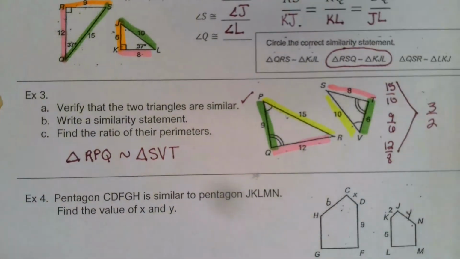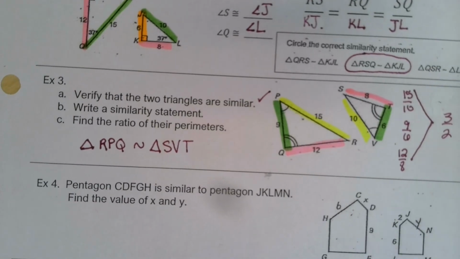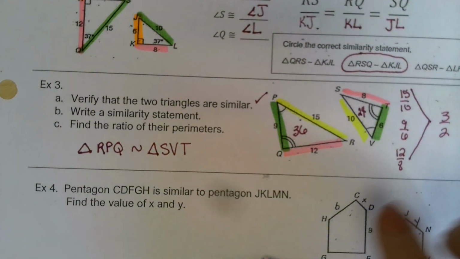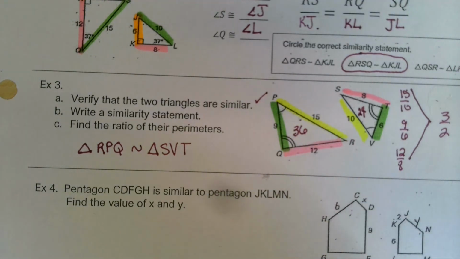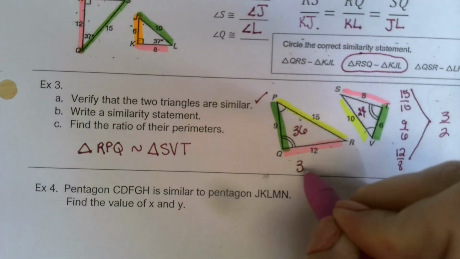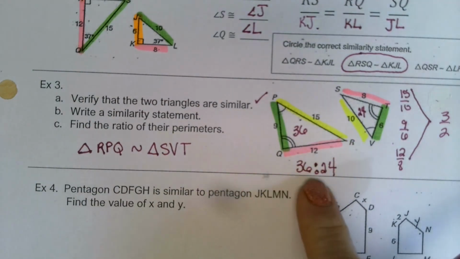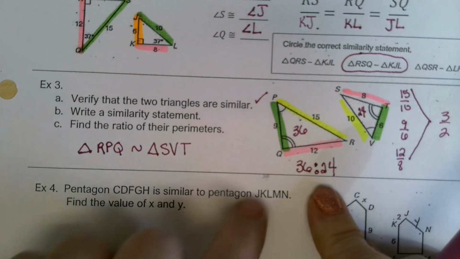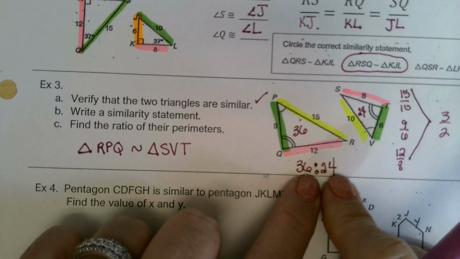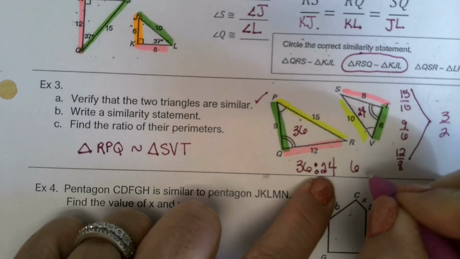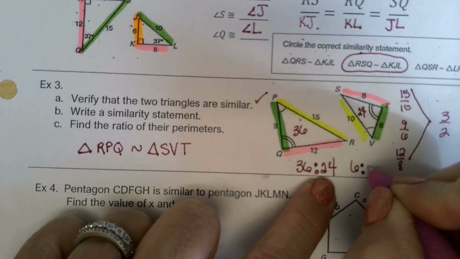So let's find the perimeters. I'm not going to ask a question, but go ahead and get the perimeters of both of these. Okay, so I got 36 for this one, 24 for that one. If I wrote my scale factor, I still have to reduce it. I could write it as a fraction. 6 goes into both of these. So 6 goes into 36 6 times. 6 goes into 24 4 times.